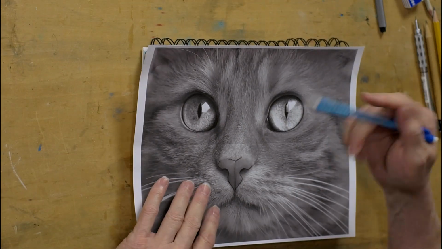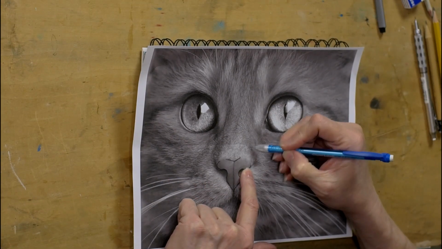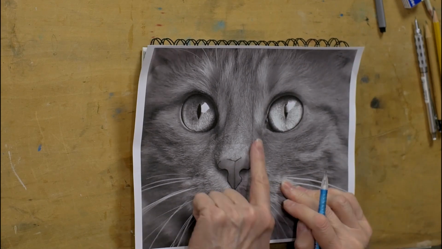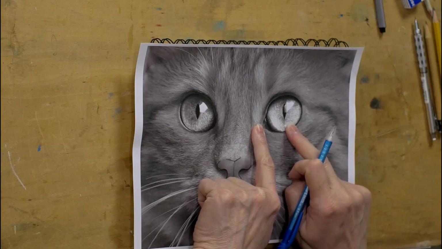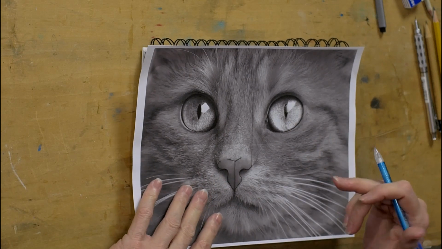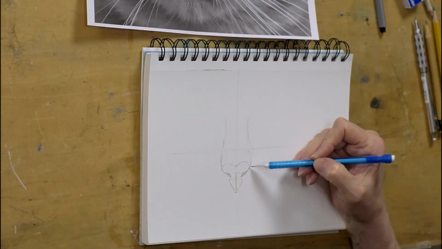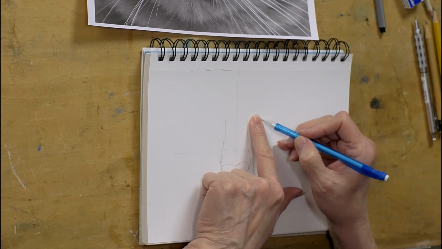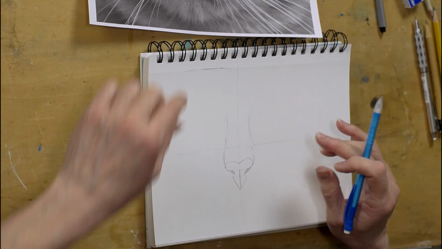So if you want to go ahead and draw those in as curves, well, that's fine. If you were going to draw a line from the end of your nose straight up, this is going to tell you how far this eye is from the line. So if you were going to draw that straight up, then the eye is going to start right in this area.